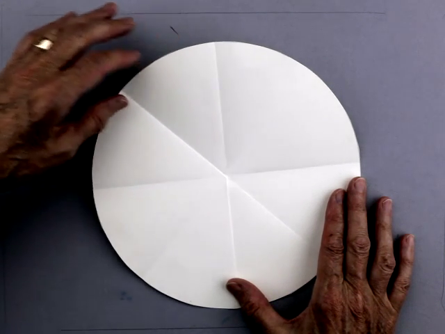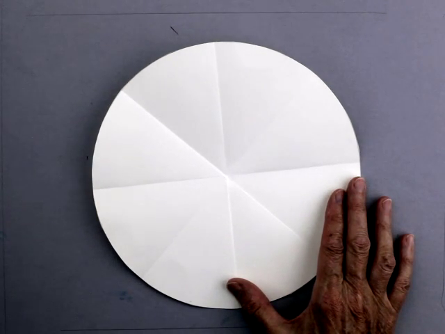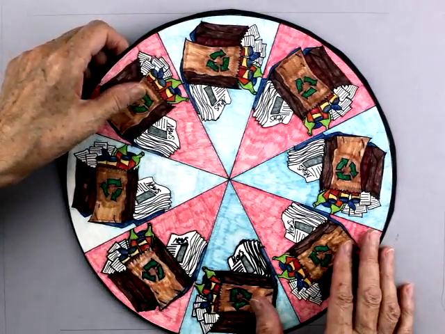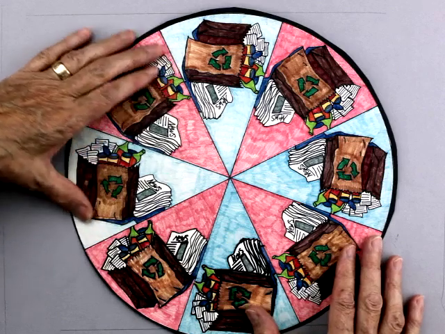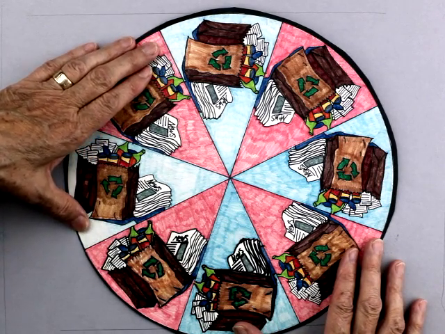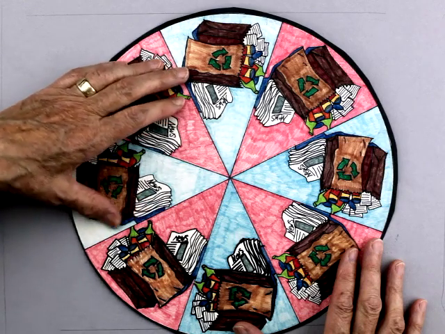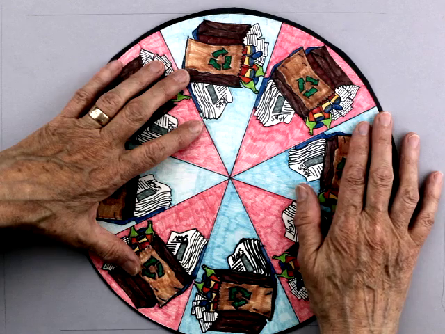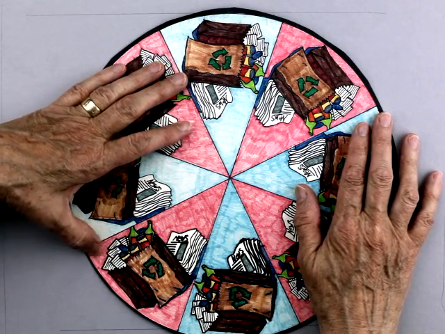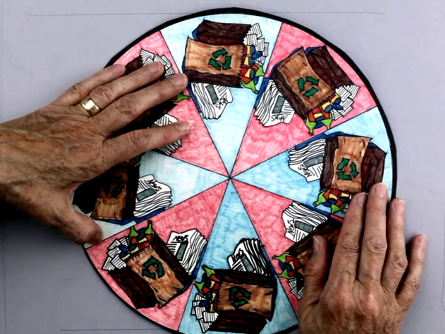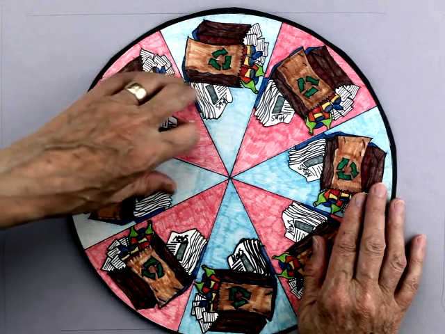Now let me show you an example of one that's finished. Here's a mandala design, and this one is all about recycling. So this is done in marker. You can do it in marker, or you can do it in colored pencil, or you can paint it. It doesn't matter. Use whatever medium you have handy. You can even just do drawings if you want to and do the whole thing in black and white.